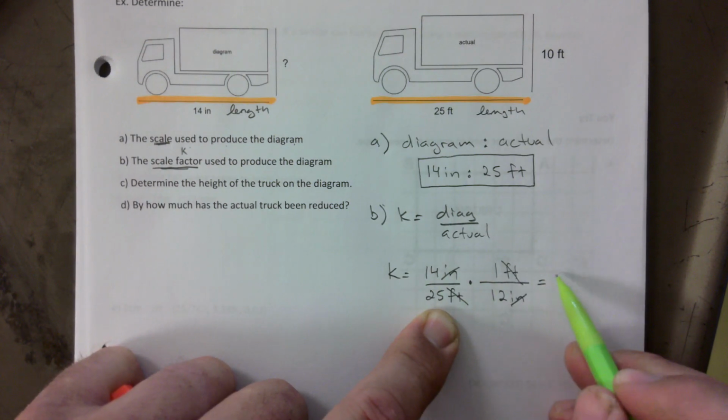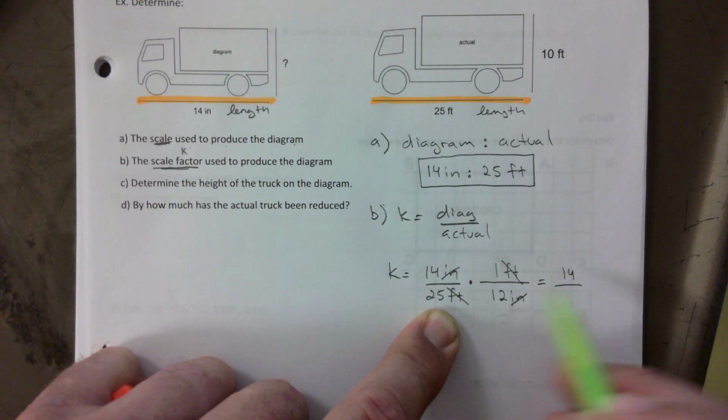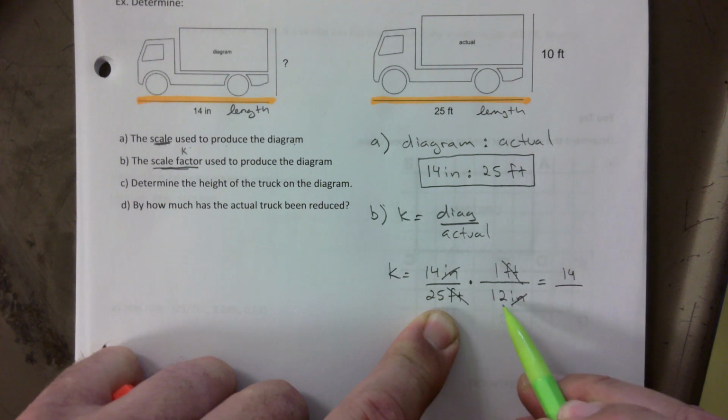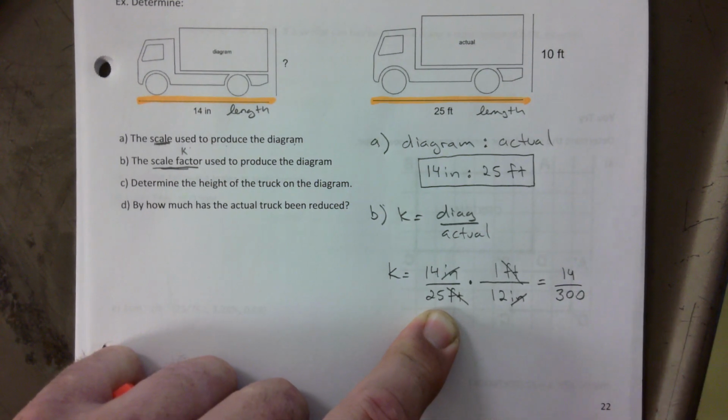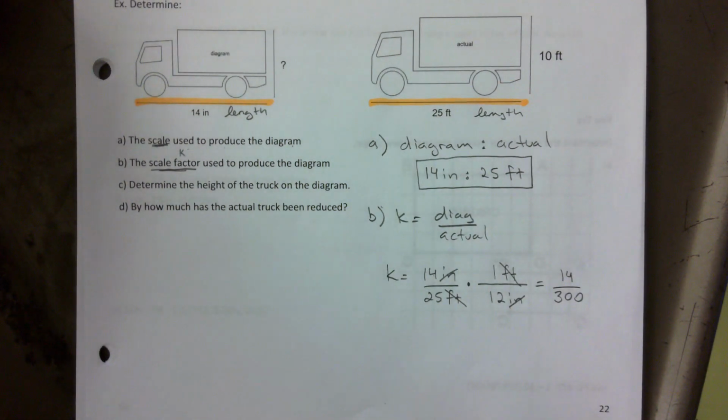14 times 1 is just 14. 25 times 12 is 150. Nope, I'm on the wrong page here. 300. And here's where I'm going to show you a nice feature of this calculator.